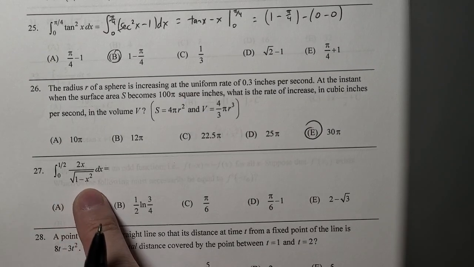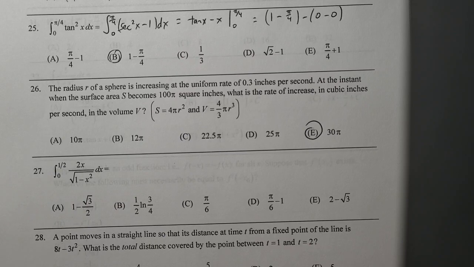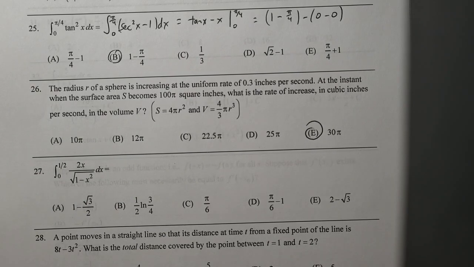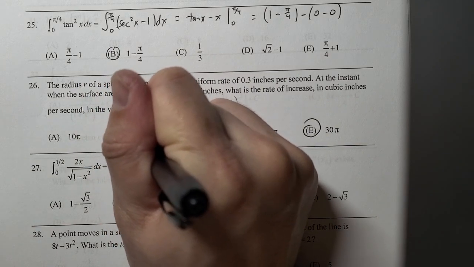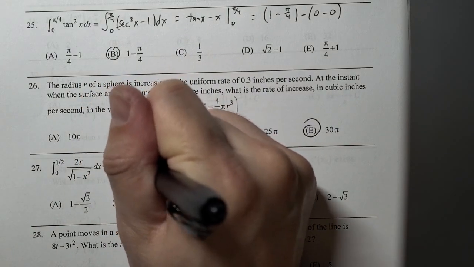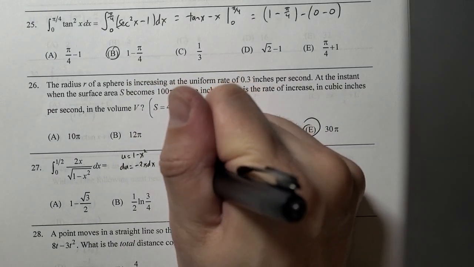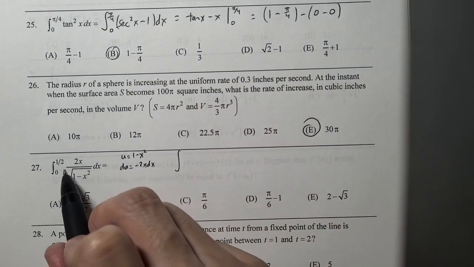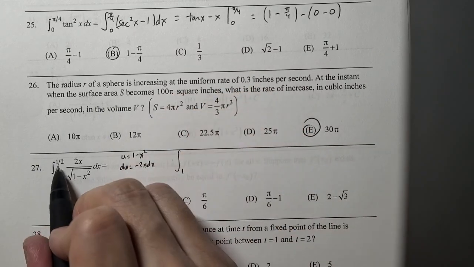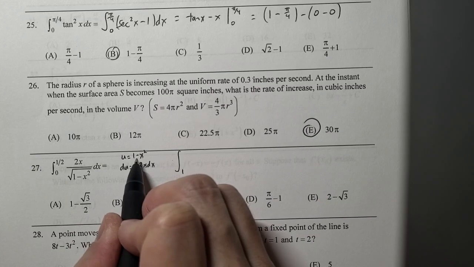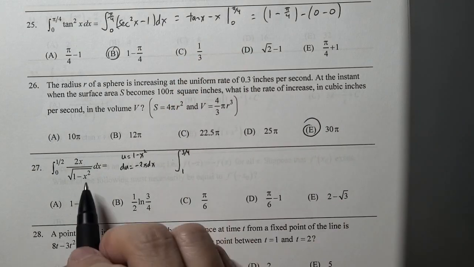Integral from 0 to half, 2x over square root 1 minus x squared dx. Here we can just do a substitution. Let's let u be 1 minus x squared. Du would be minus 2x dx. So the integral becomes, we have to change the limits of integration. When x is 0, we plug in here. U is 1 minus 0, which is 1. When x is half, u is 1 minus 1/4, which is 3/4, okay?